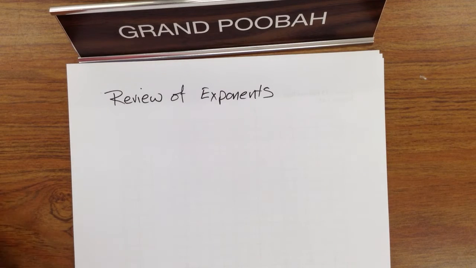Alrighty then, corn children, children of the corn, it is a fine day for mathematics. Let's take a look at a review of exponents. Yeah! Woo! All right, here are the rules.